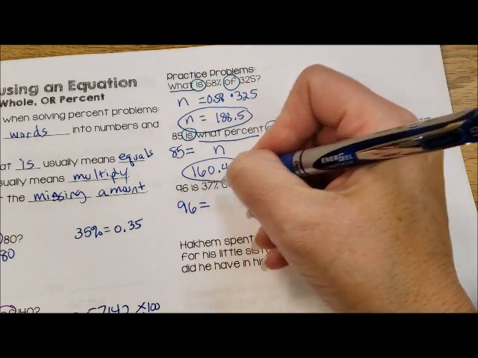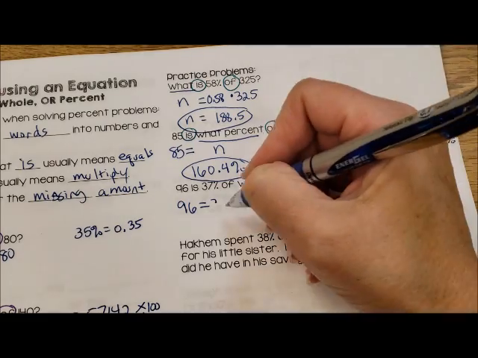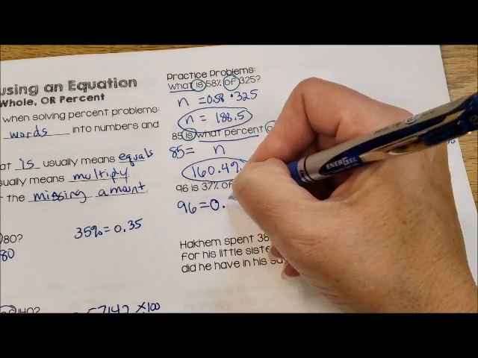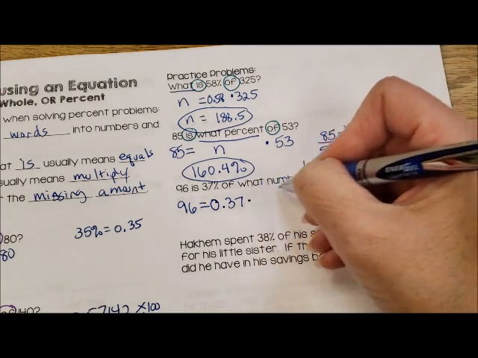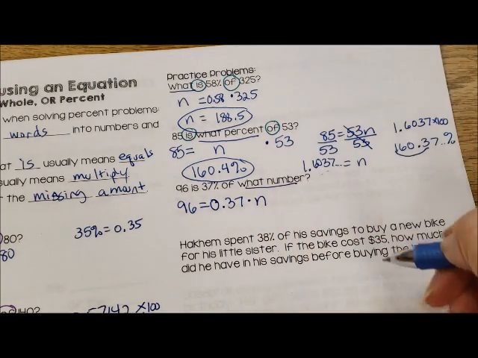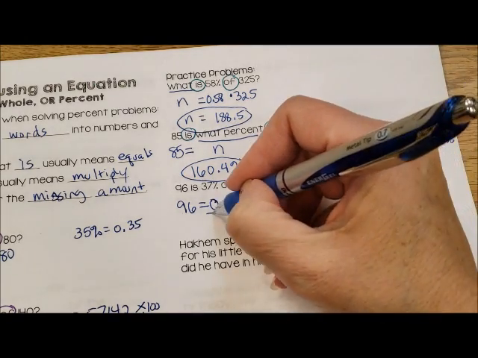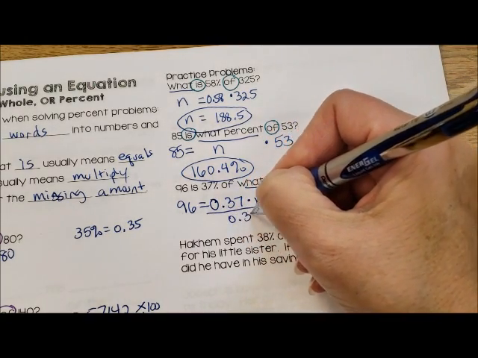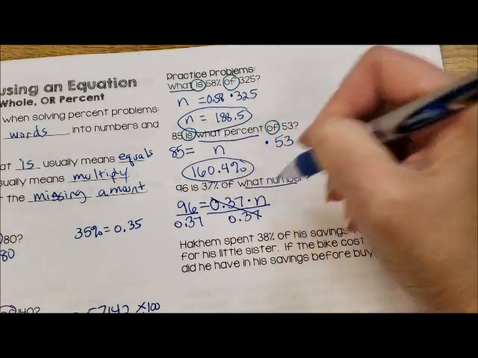96 is 37%, but oops, I need to write it as a decimal because I'm going to calculate with it. So I divide that by 100, I get 0.37 of times what number? That's the thing I don't know, n. So now I need to do my inverse operation and divide by the thing that's with the variable so I can get that variable by itself.